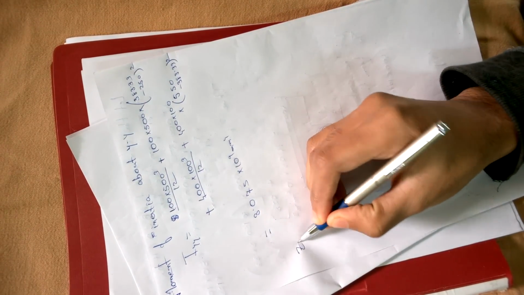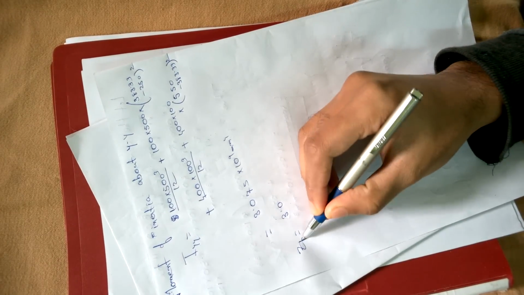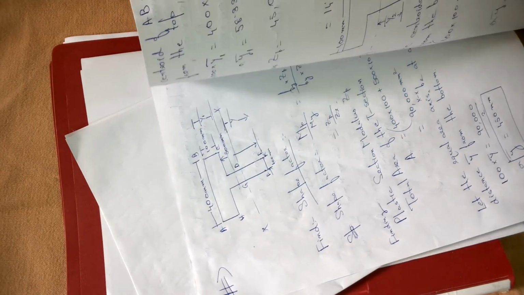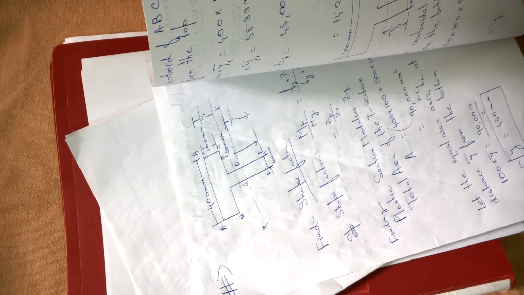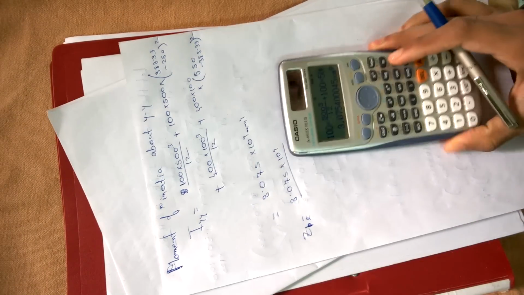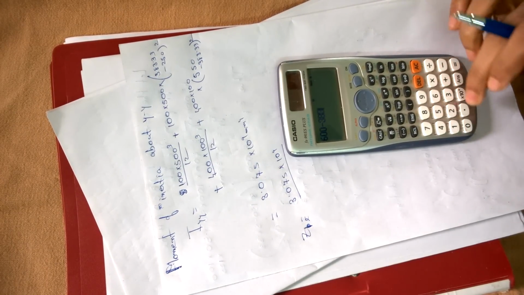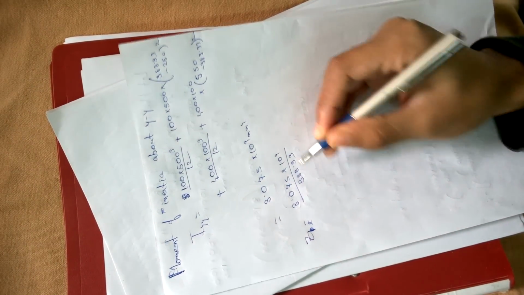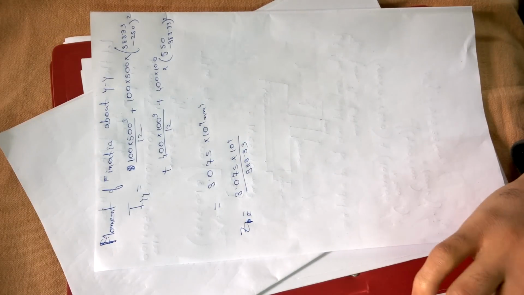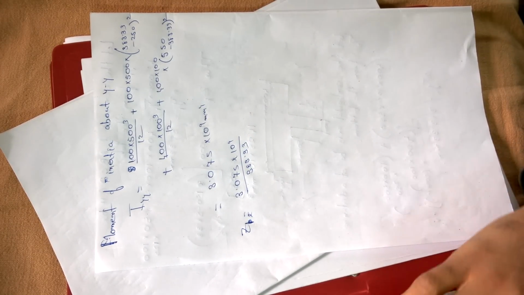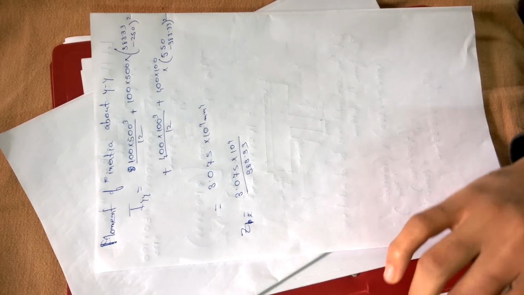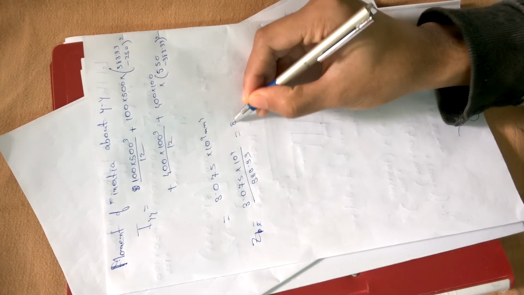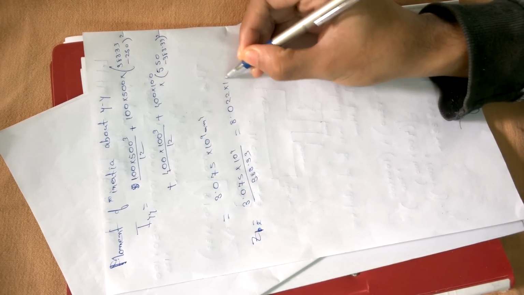Ze becomes 3.075 into 10 to the power 9 divided by the bigger distance, 383.33, so this gives a value of around 8.022 into 10 to the power 6.